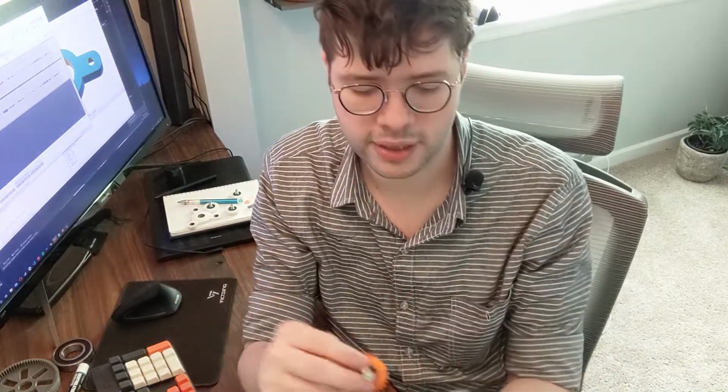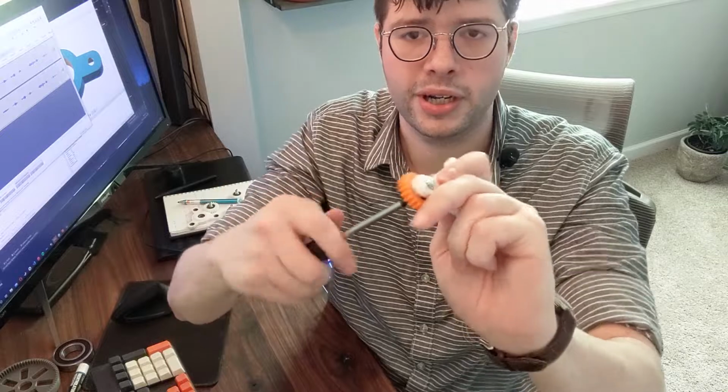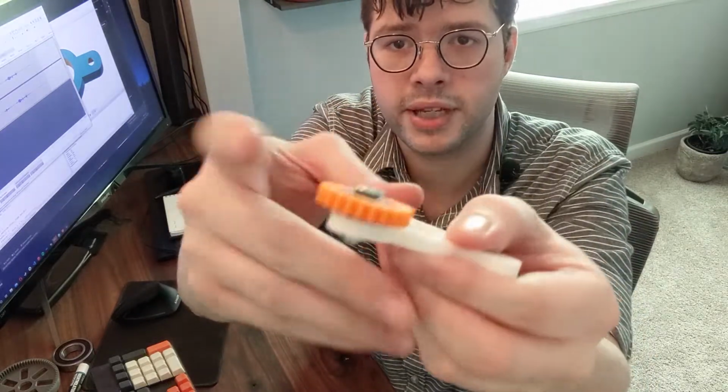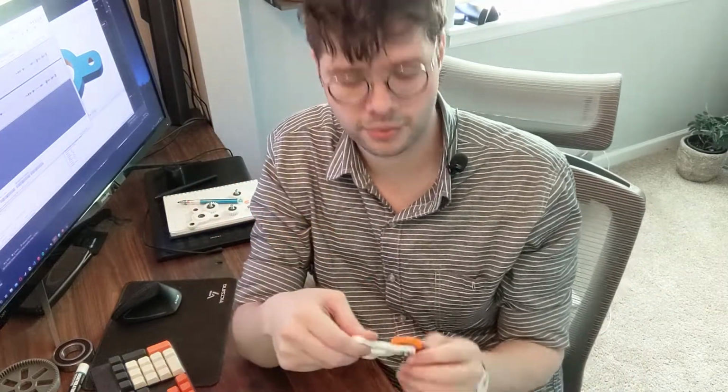And this will allow the bearing to actually move freely now. So if I were to put that spacer on, but this time, with the power of the spacer, it can rotate freely.